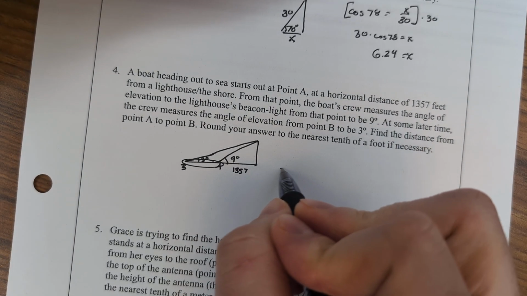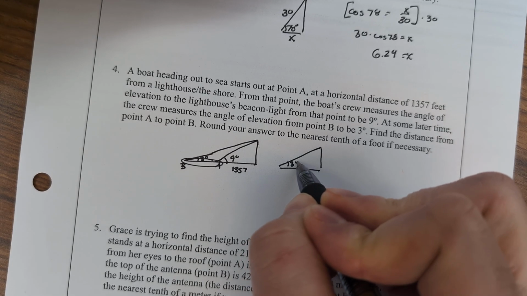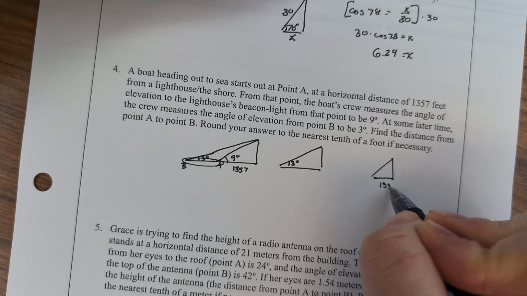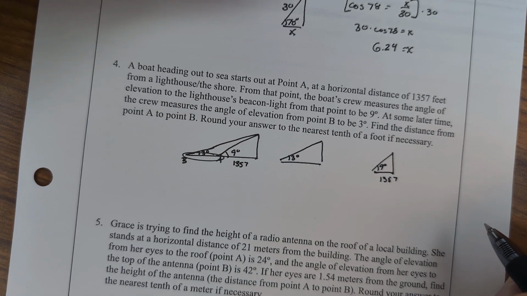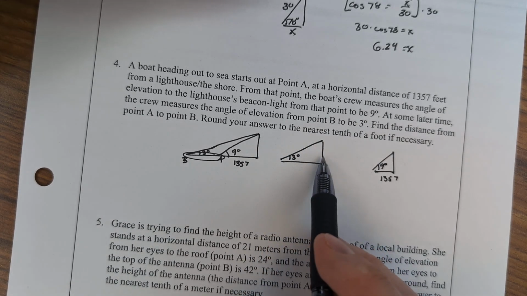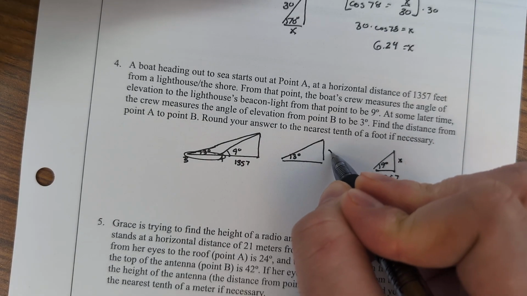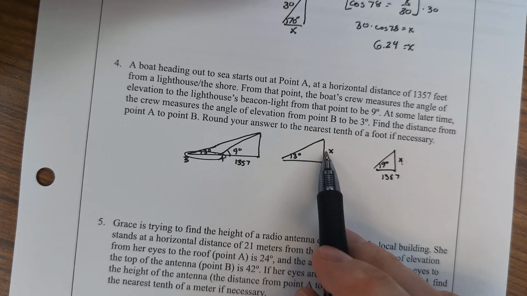But what we actually have is two triangles. We have this one with 3 degrees, and we have this one, 1357, with 9 degrees. Now the trick for this problem is that we can't do anything with this triangle yet because we don't have any sides. But because they're looking at the same lighthouse, this height here is the same as that height there. So if I can work out how tall the lighthouse is, I can carry it over to this side here.